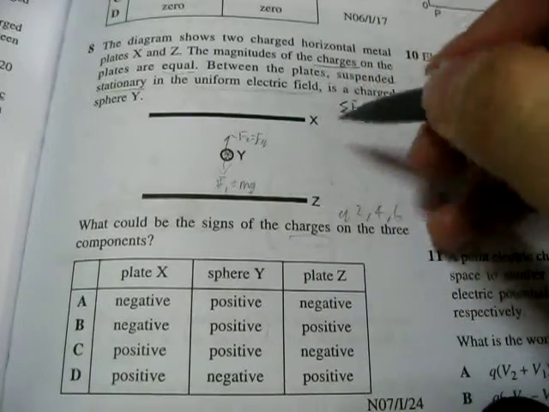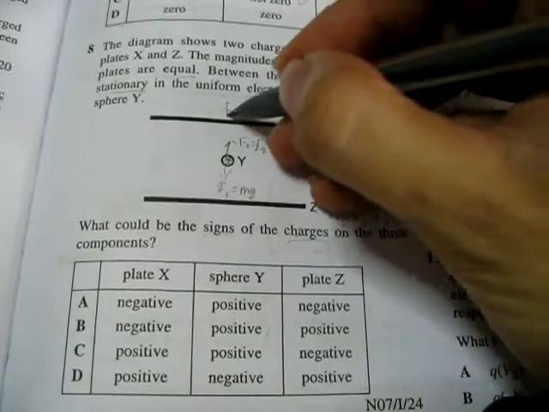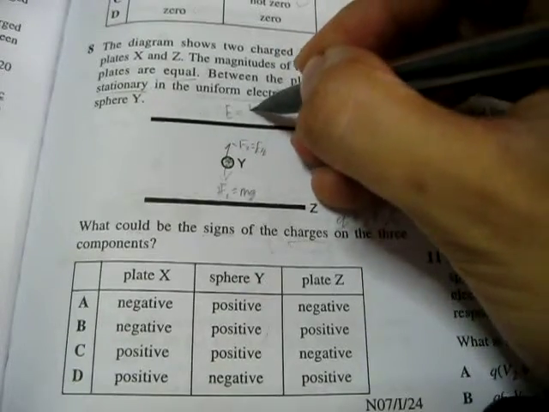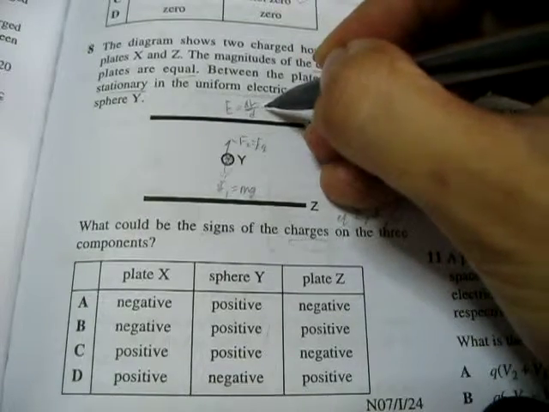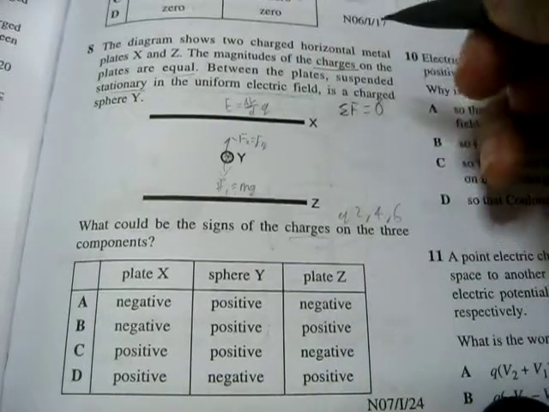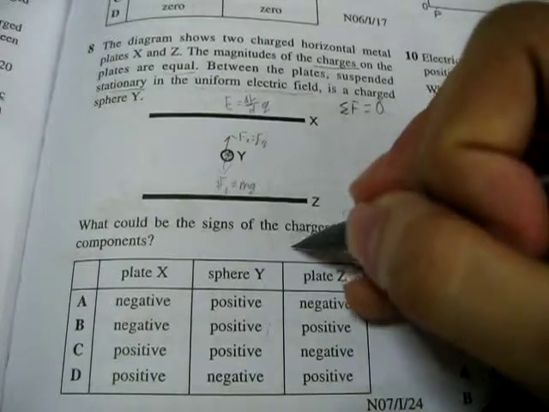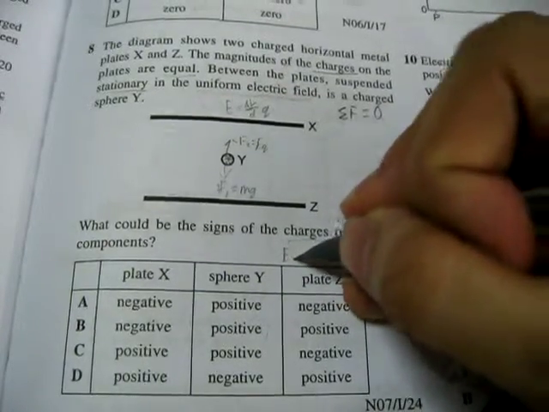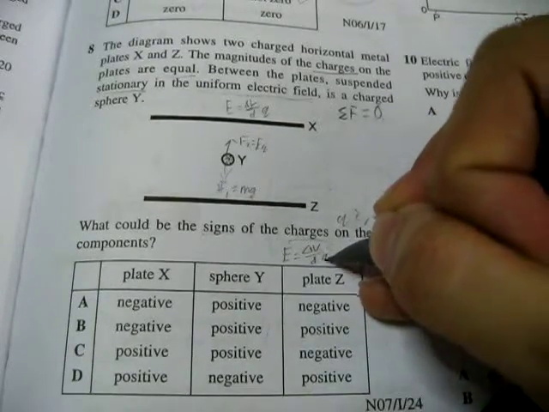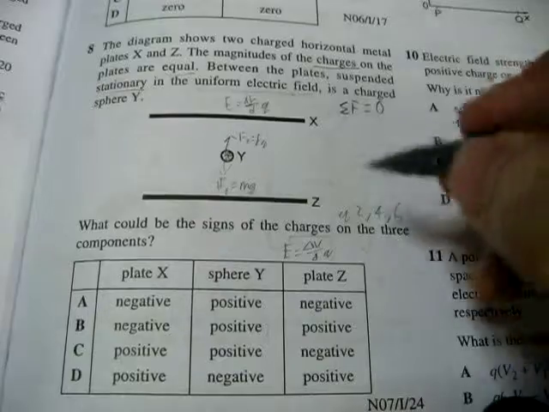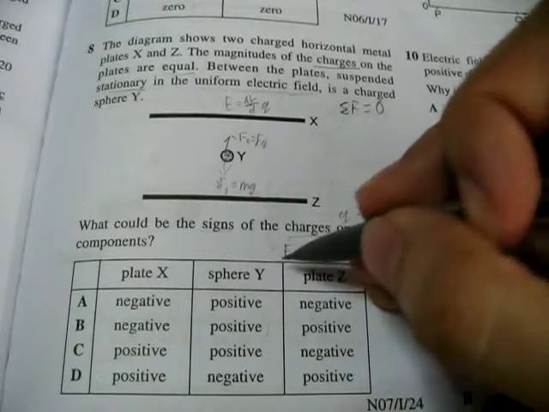Let me look at E first. If you look at your equations table, E is equal to V over d, or delta V over d, times Q. So if delta V is 0, E will be 0.